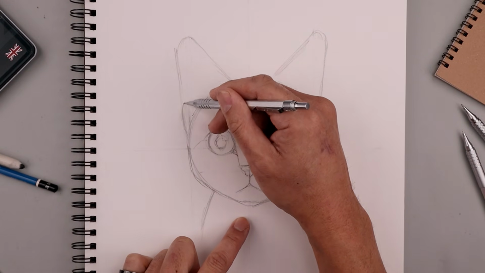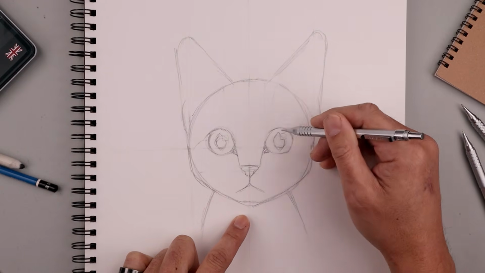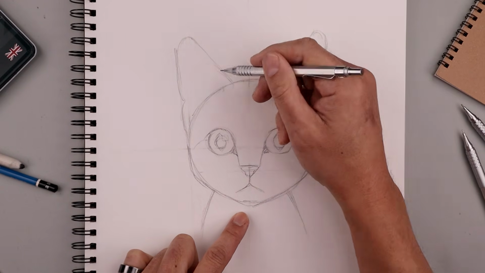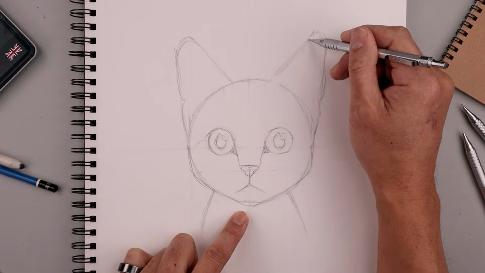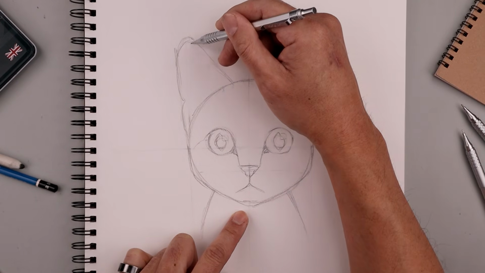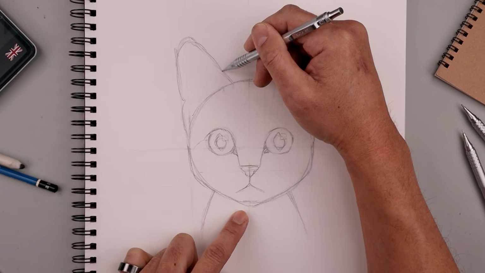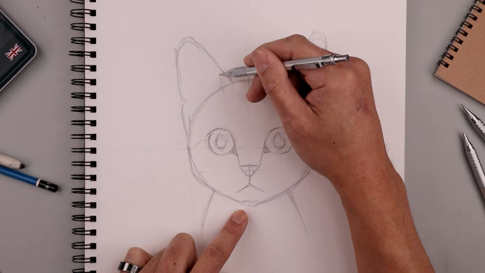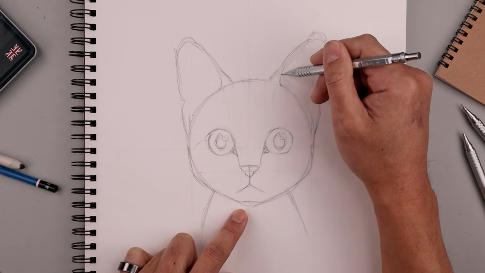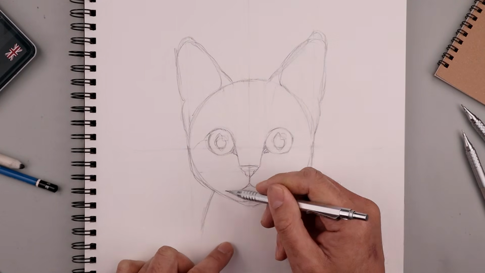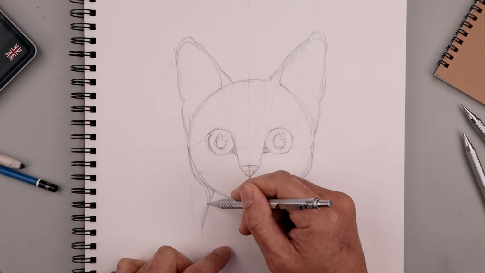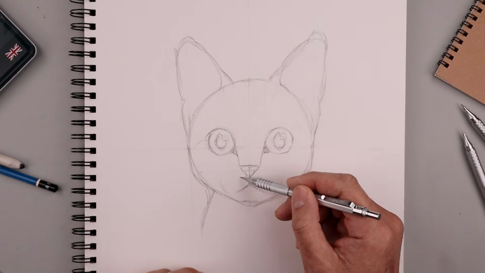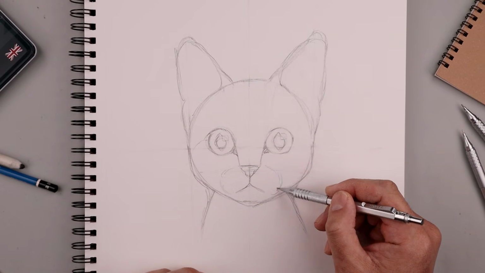Let's add some shape to the ears, adding that fold across the bottom, and bending this back up along the outside. And just play around with the length of the ears. So I'm just going to bring this down a little bit lower. Add that fold along the inside, going out. Just draw the outside of the muzzle, coming in towards the nose.